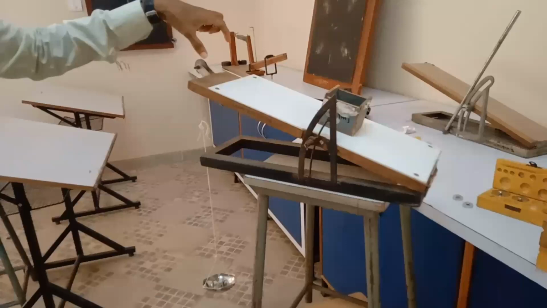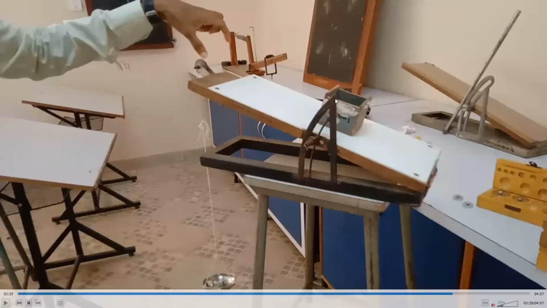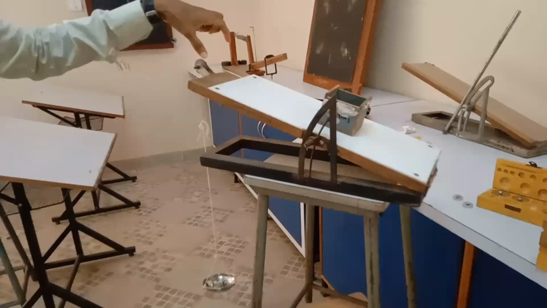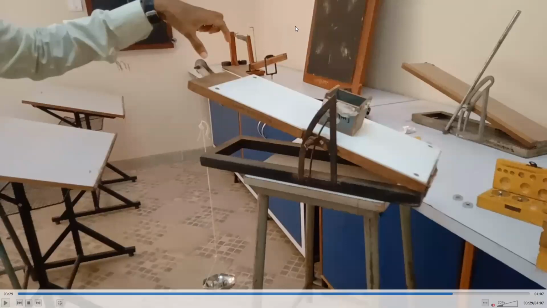For the second reading, you can change the angle, the weight in the pan, and the weight in the box. So W will change and theta will change, and similarly you can repeat the experiment. I hope this procedure is clear.